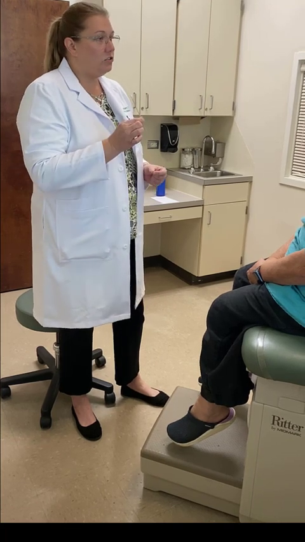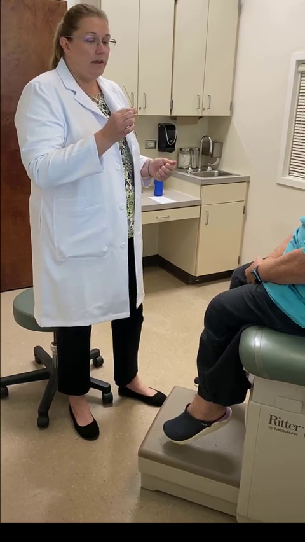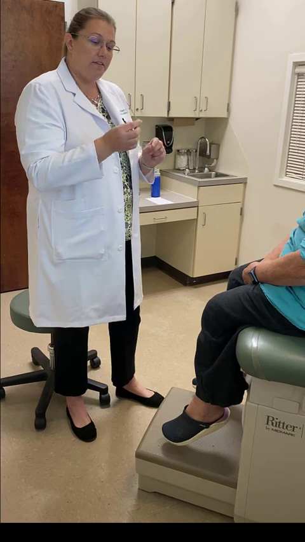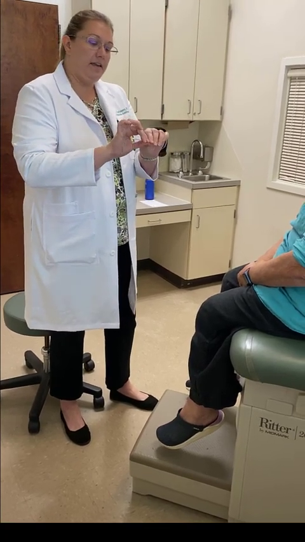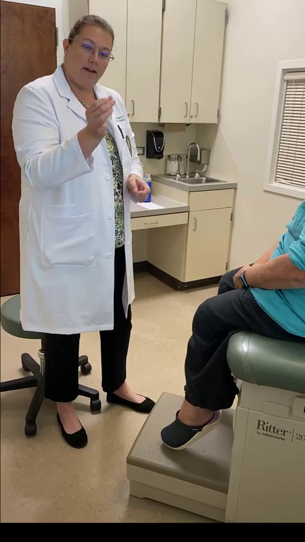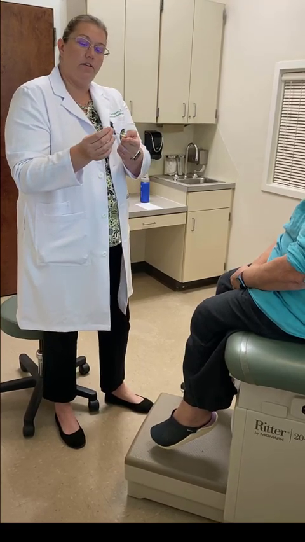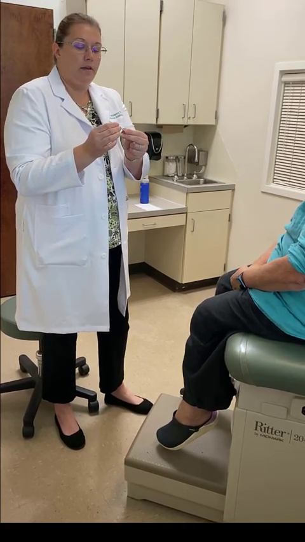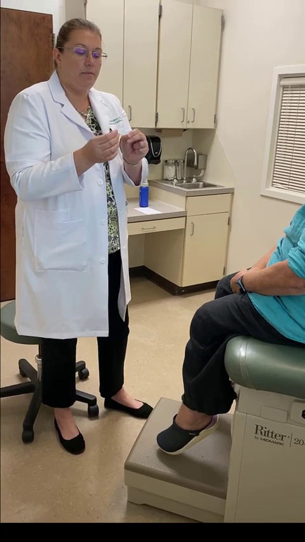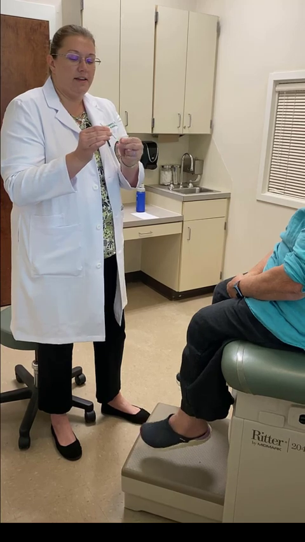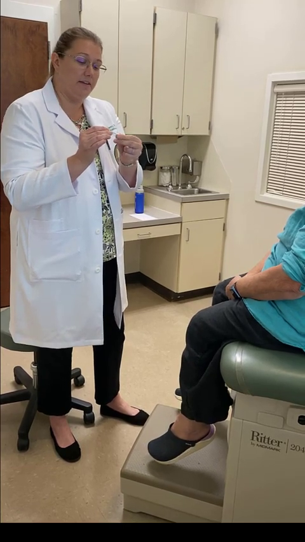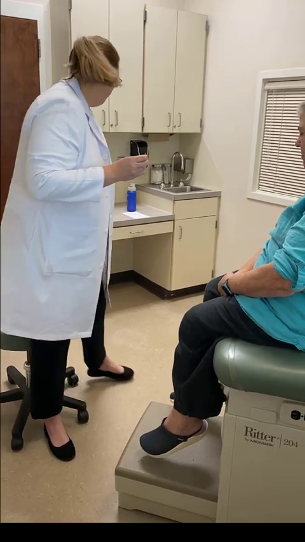So one way to check light touch and pain or sharpness is to use your Q-tip here. You can break the wooden part here to make a sharp edge, and you can use the Q-tip head to be a soft edge, and sometimes you can kind of pull the Q-tip apart to give yourself like a little wisp, so it makes it easier to feel soft.